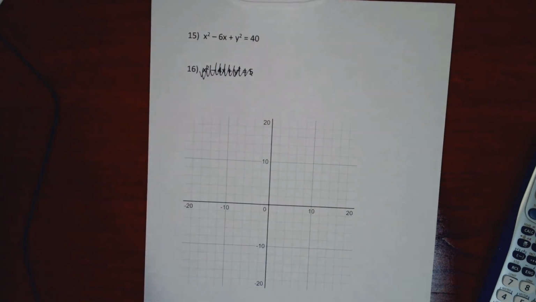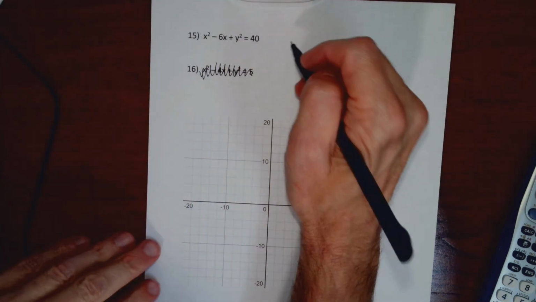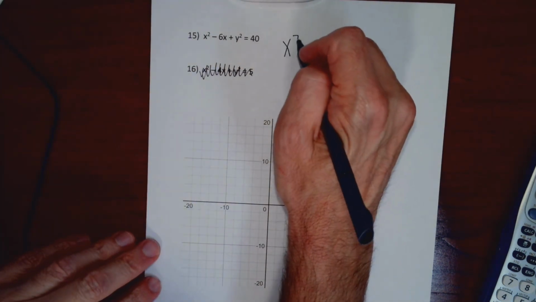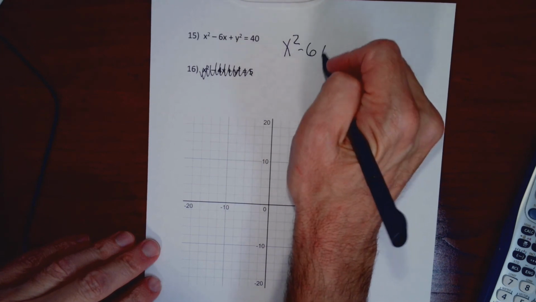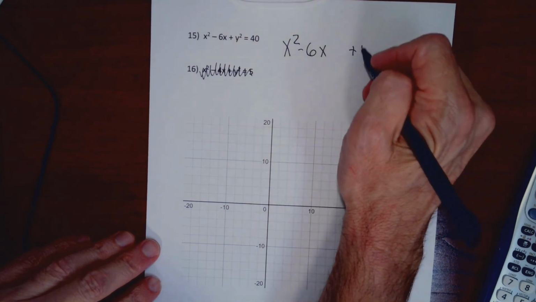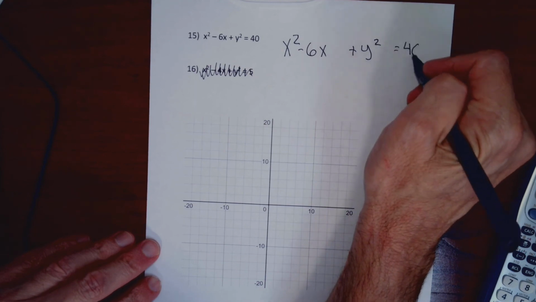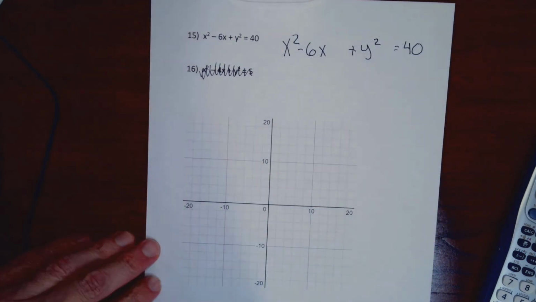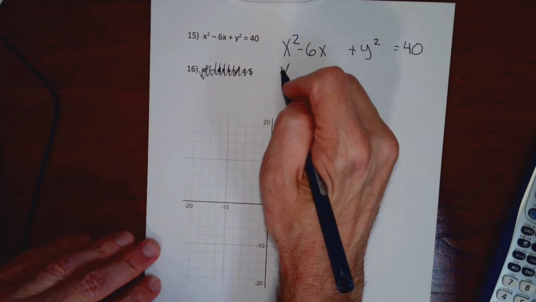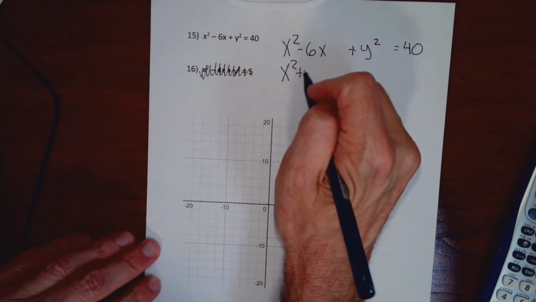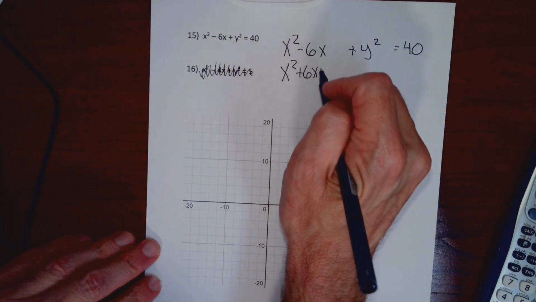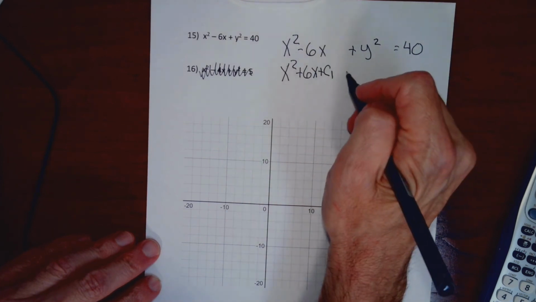So the constants are already isolated. I'm going to group the x's together and the y's together, but there's only a single y, so I don't have to get double c's. I only need to get a c for the x's. So group the x's and the y's. The y's I won't mess with, but the x's I will mess with. And by messing with them, I'm going to add a c1.